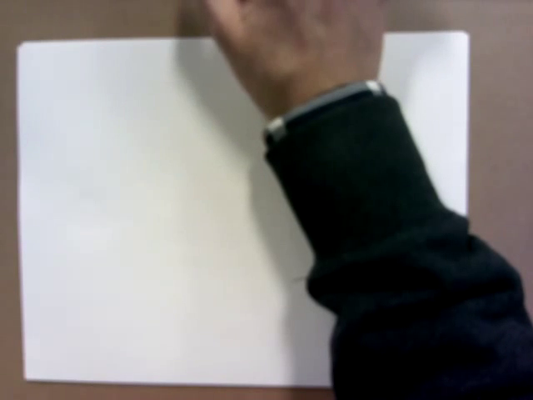Full screen. Oh, okay, yeah, that's in focus. Yep.